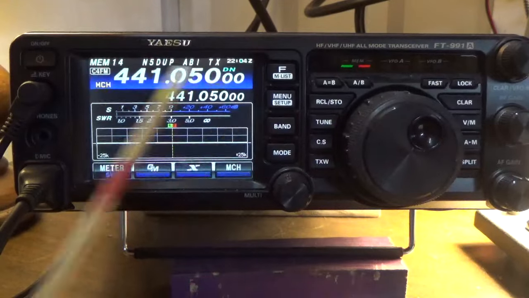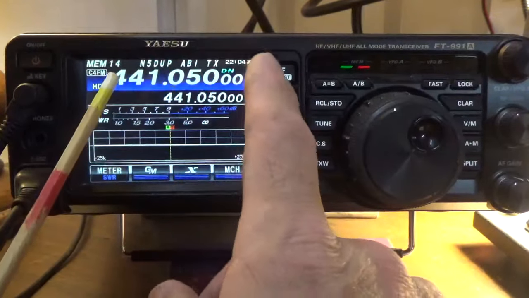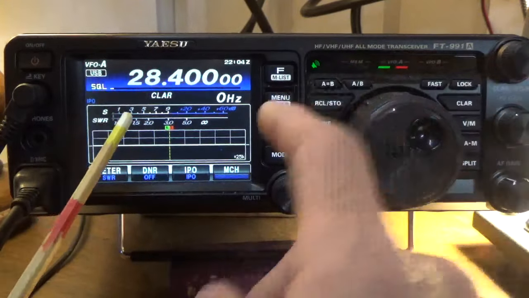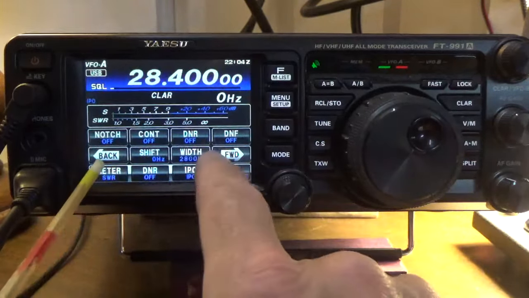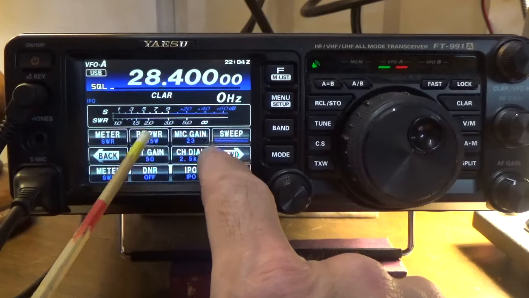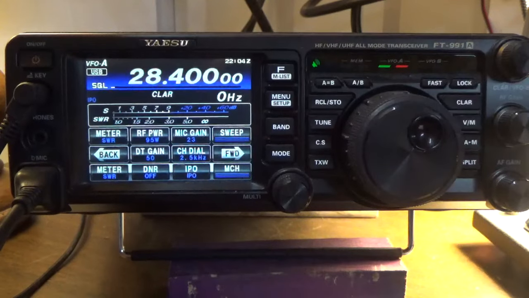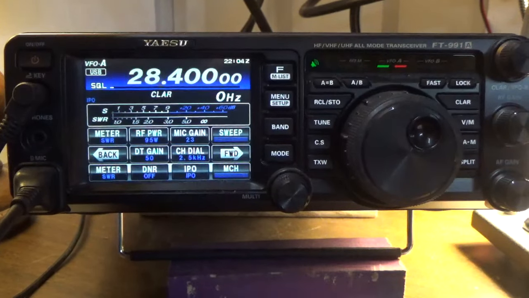One other thing I wanted to talk about real quick is on my sideband settings, I have my mic gain and things like that set to specific settings, and got a station calling. Let's see if we can get it.